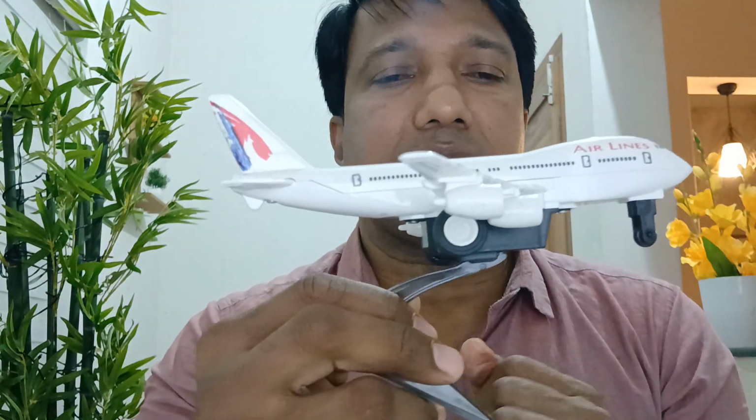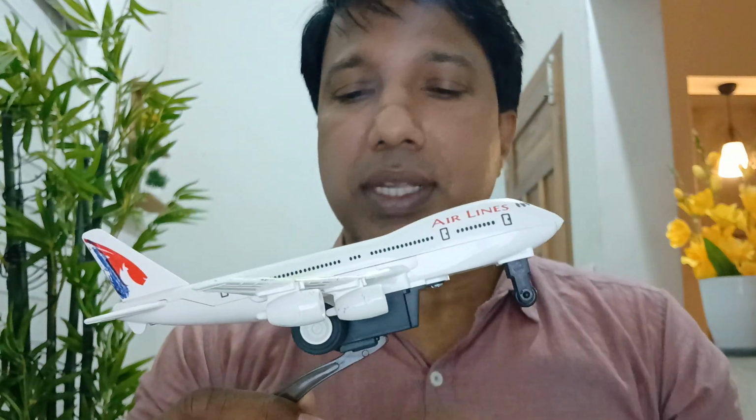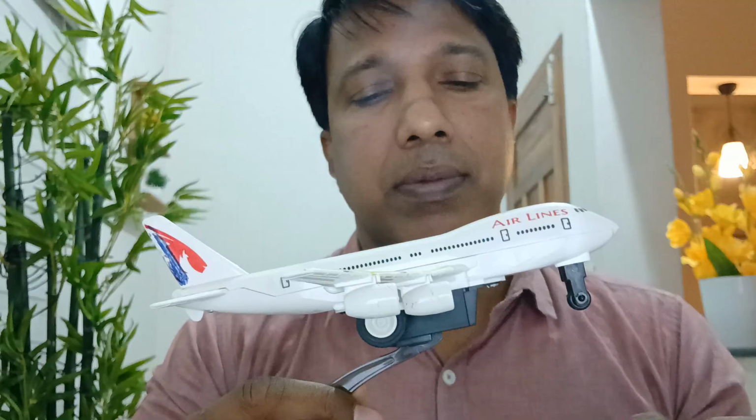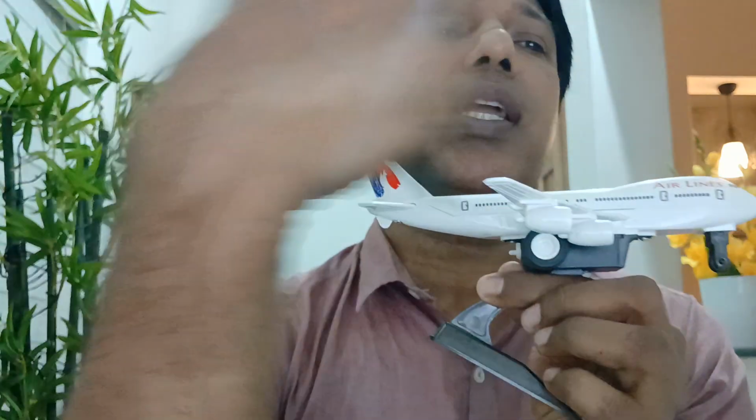Now one more motion is there: how an aircraft takes a turn. Now when the aircraft is flying like this, after takeoff, if the aircraft wants to take a turn, this rudder will help to take the turn. When the rudder is turned like this, if it wants to go towards the right side, this rudder will be turned towards the right, so that air will come and hit here and the aircraft will turn like this.